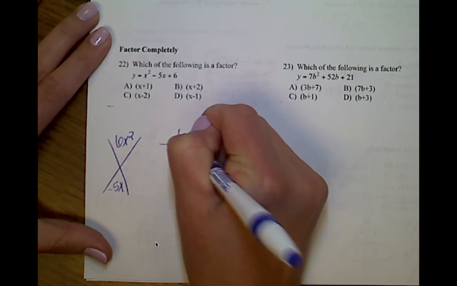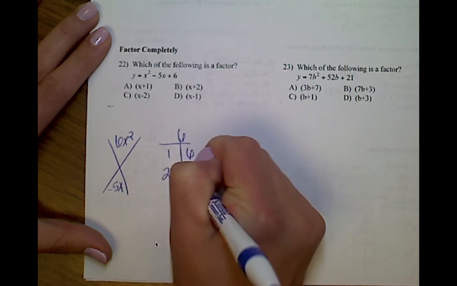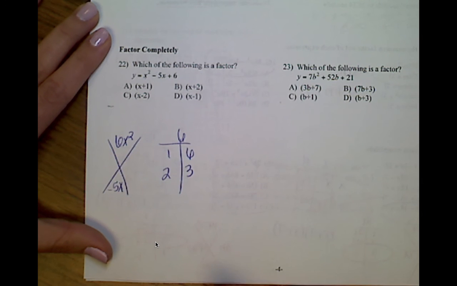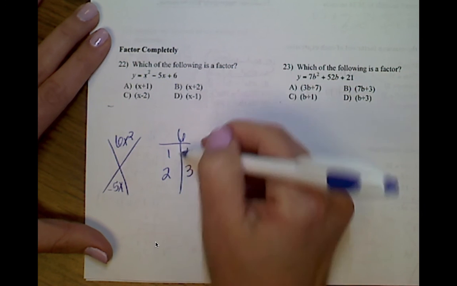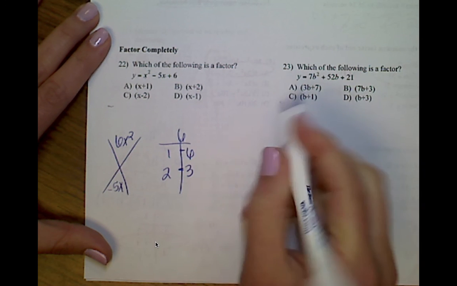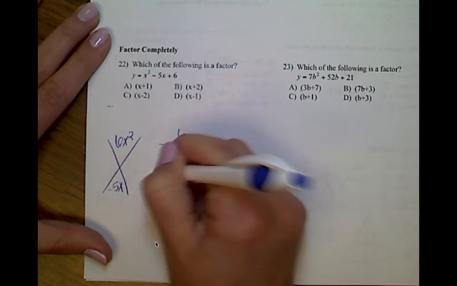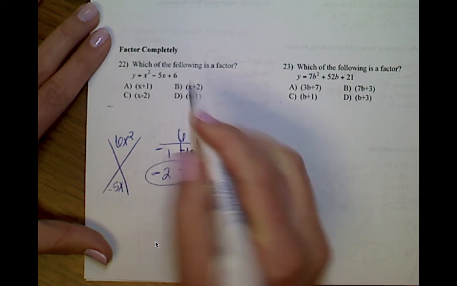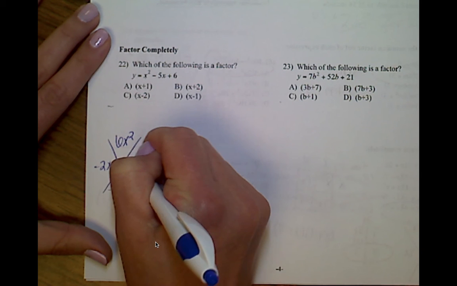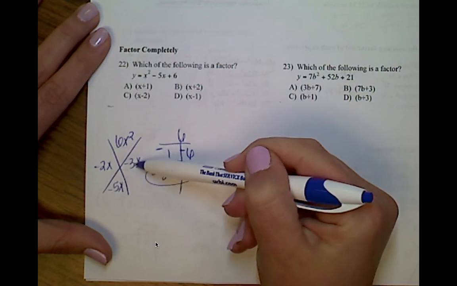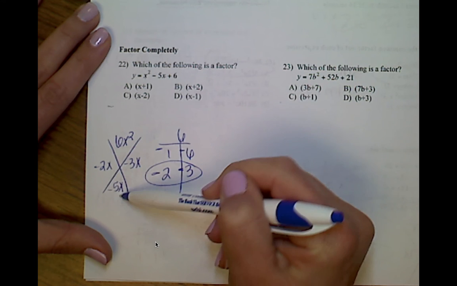I'm going to find the factors of 6, which are 1 and 6, 2 and 3. Positive product, so they're both positive or both negative. Negative sum, so the bigger one is going to be negative. Or they're both negative, sorry. So I'm going to focus on this one right here, which is negative 2x and negative 3x. They multiply to give me 6x squared, and they add to give me negative 5x.